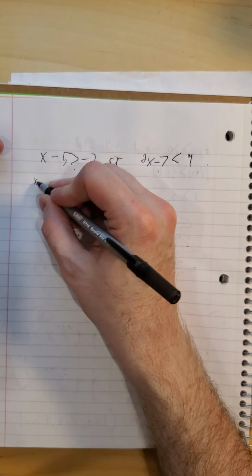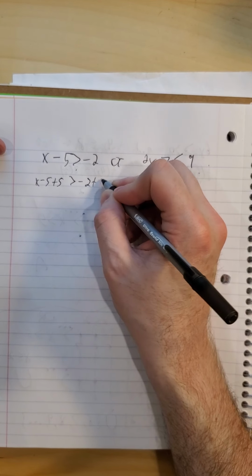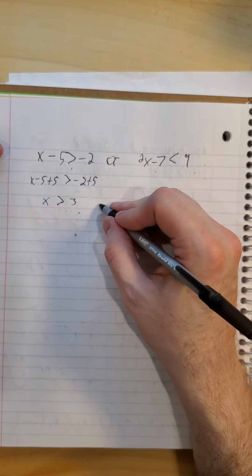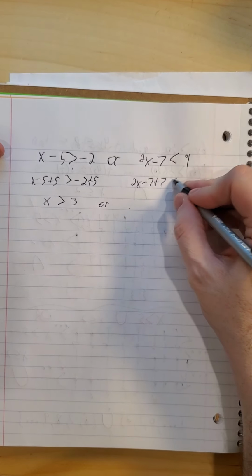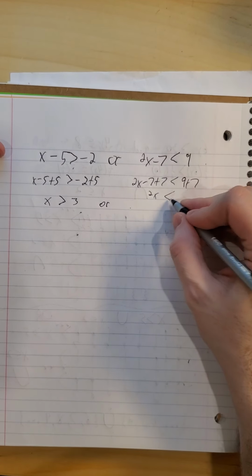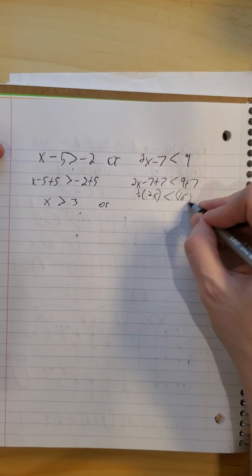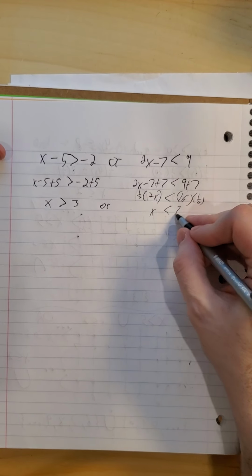Welcome back. So your first one, you added 5 to both sides. Add or subtract all you want on an inequality. The inequality stays pointed where it was. So same deal on this guy. We'll start by adding 7 to both sides. So 2x is less than 16, and we'll multiply both sides by a positive 1/2, so the inequality symbol stayed where it was.